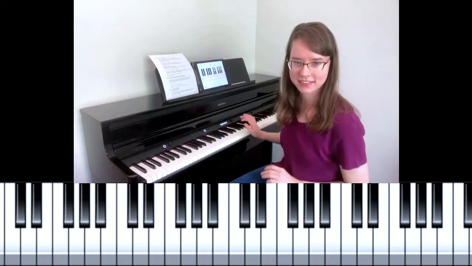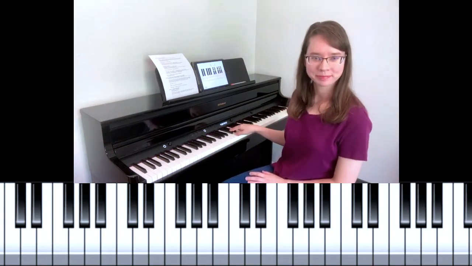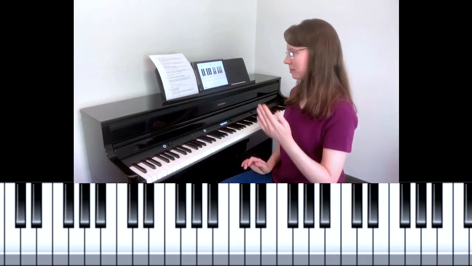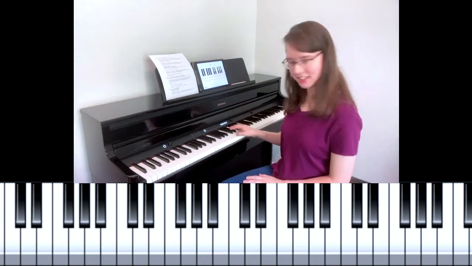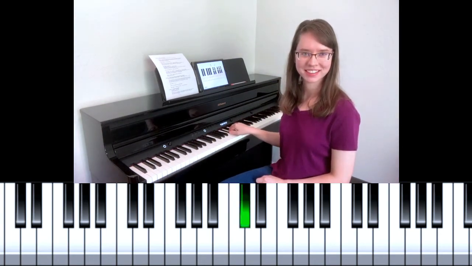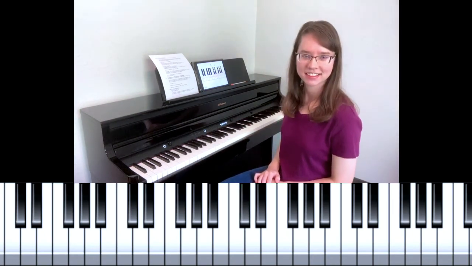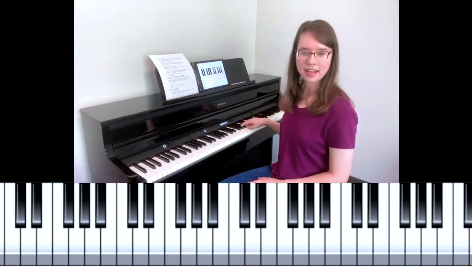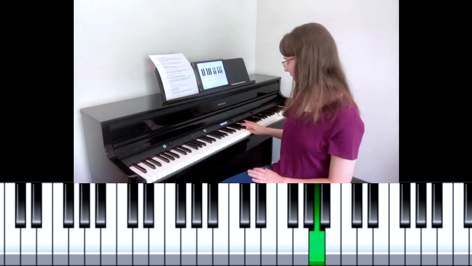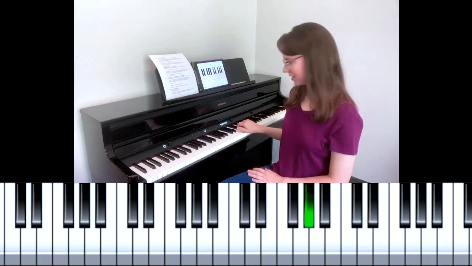So let's review a few of these. So I want you to find a C sharp. So sharp always means move to the right. So start with your C. Sharp means move to the right. So here's our C sharp. Okay, let's find an A flat. So we have an A, and flat means go to the left. So we go to the left one black key, and we get an A flat there.